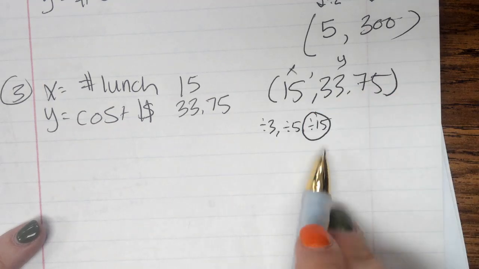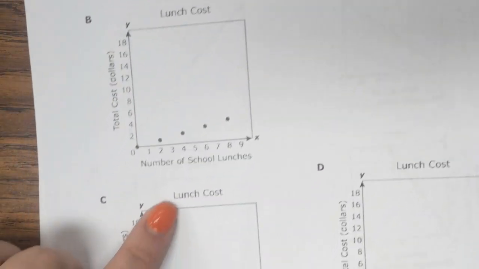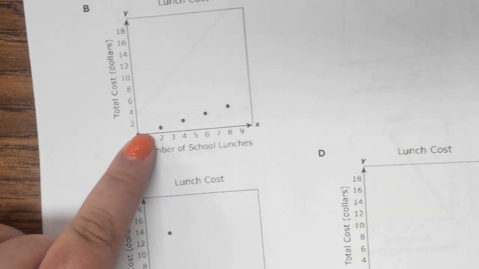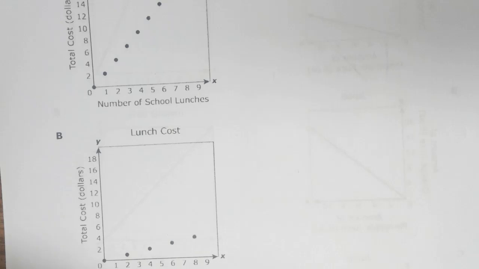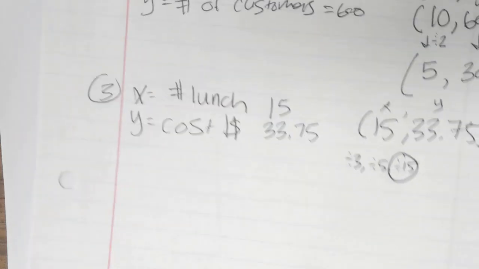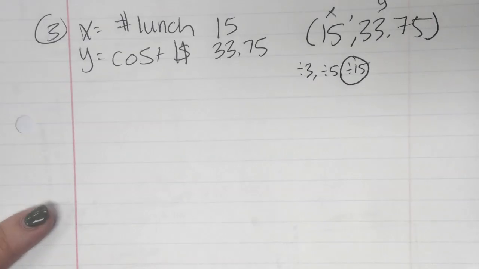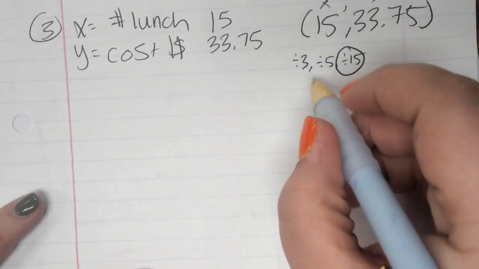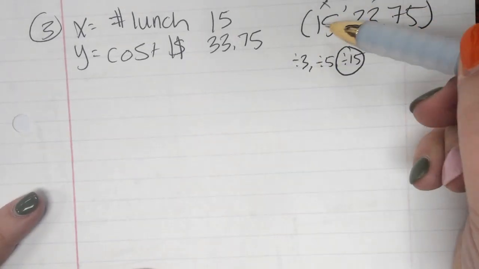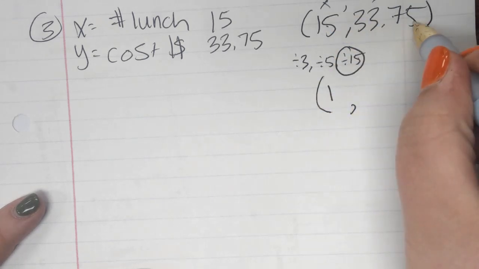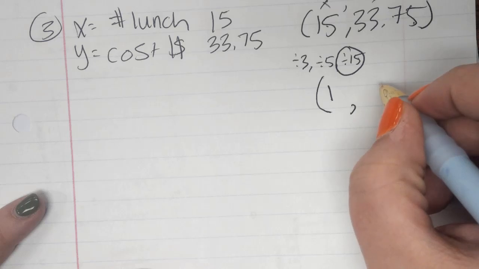I would encourage you probably to use 15 divided by 15 because some of the 5s and the 3s don't have dots above it. Oh, I guess some of the 1s don't either. I would recommend using 15. That is my personal preference, but you can pick yours. I'm going to divide by 15, so that's going to give me the ordered pair 15 divided by 15, 1. And then 33.75 divided by 15.